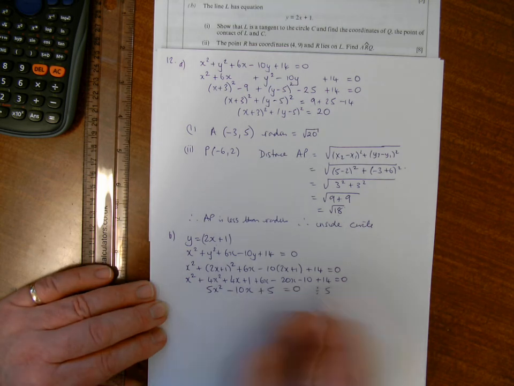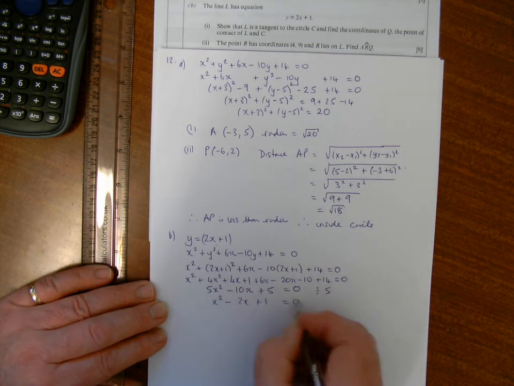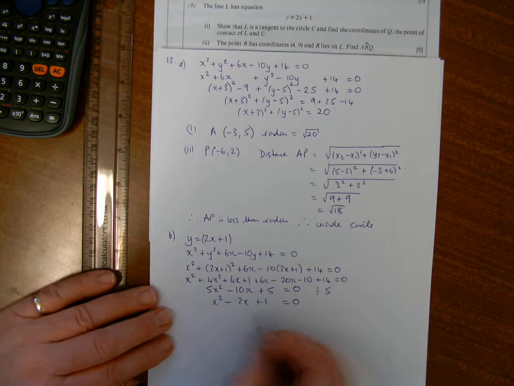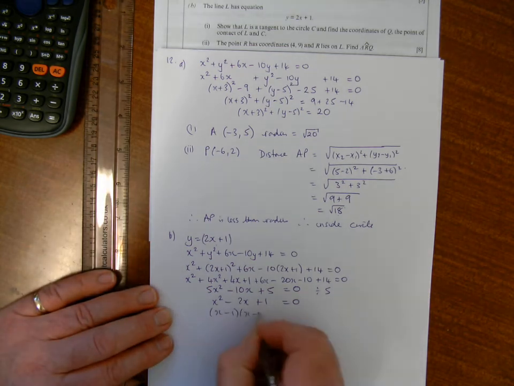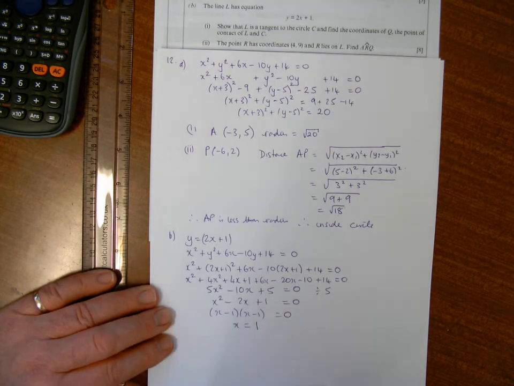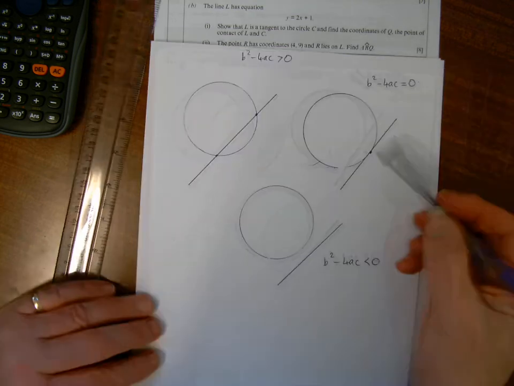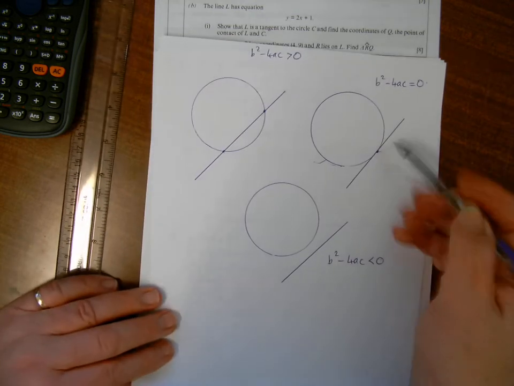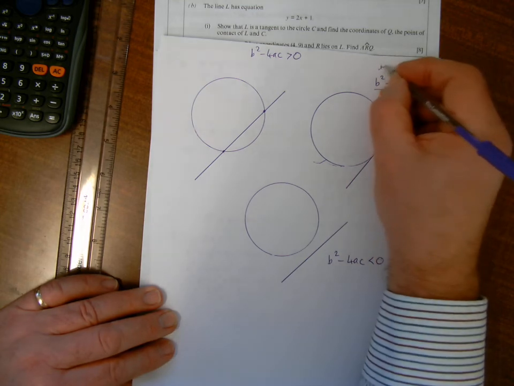Divide by 5, x squared minus 2x plus 1 equals 0, and if I factorise that, that's x minus 1, x minus 1 equals 0. So I've got a repeated root of x equals 1. So b squared minus 4ac equals 0 gives me real and equal roots.